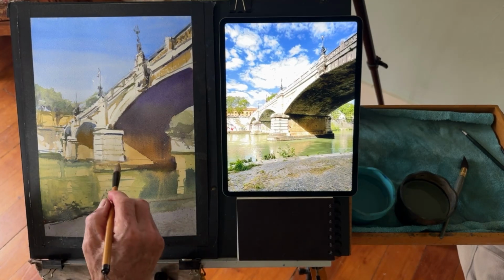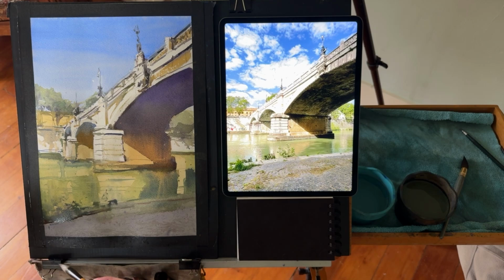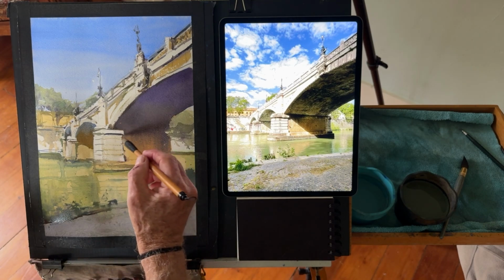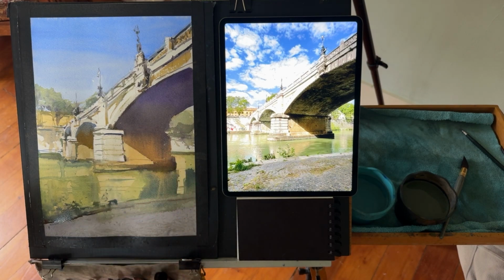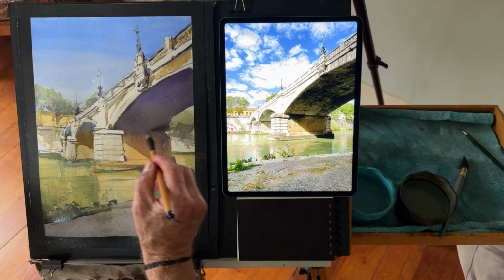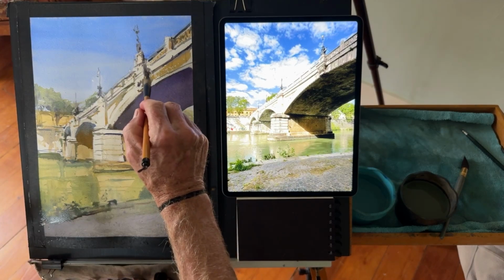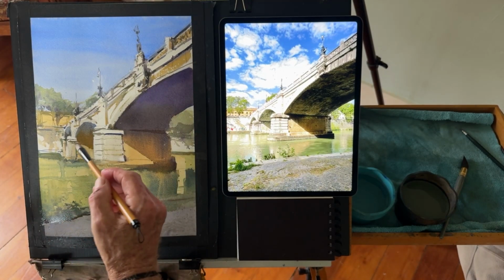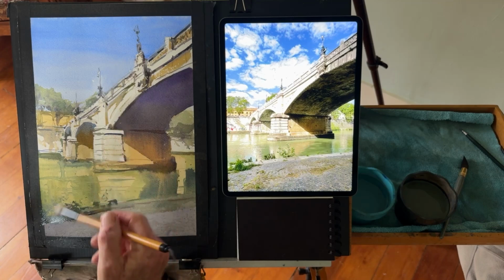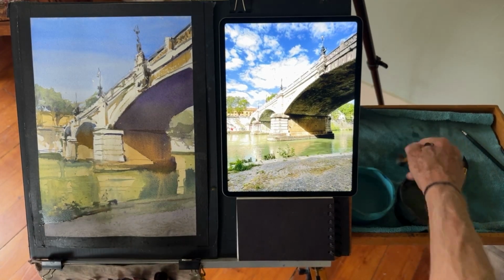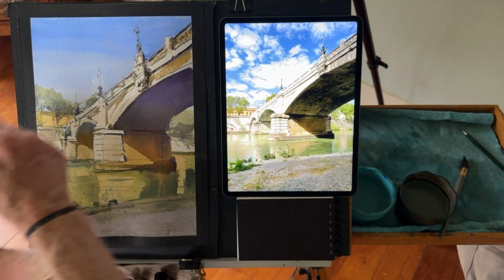And that's beneficial to me because it'll look like a reflection if I'm lucky. I might put a little bit of a line in here with some greenishness.